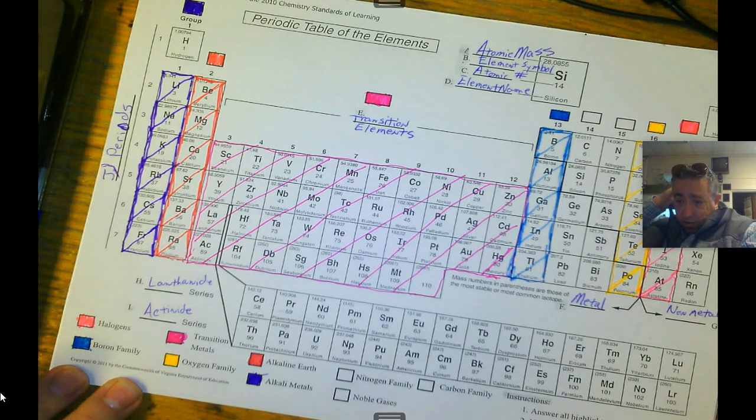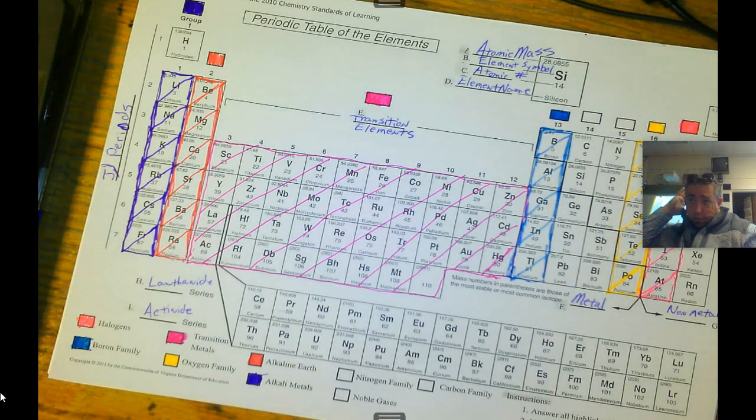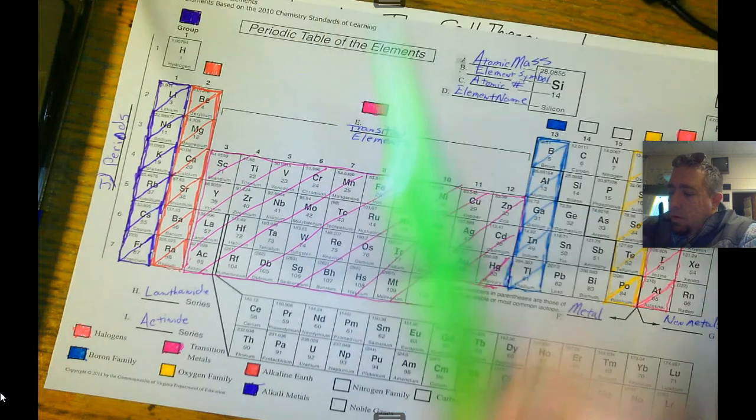Okay. Is that the order that we still go by today? No. What do we use? Atomic number. Increasing atomic number. And who put them in order of increasing atomic number? Henry Moseley. Correct. Okay. Good. All right.